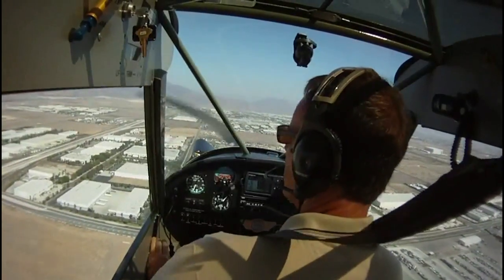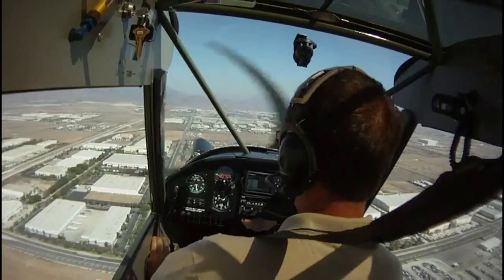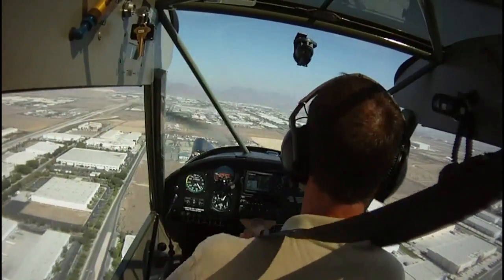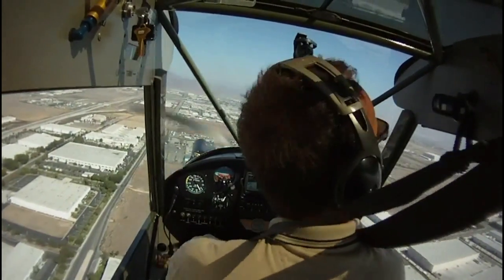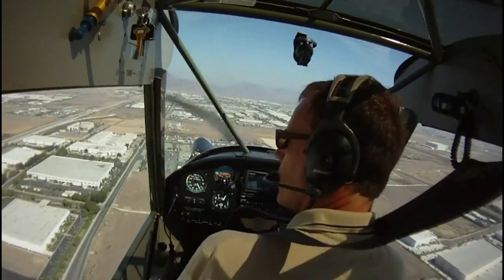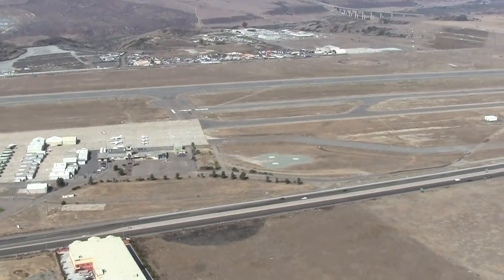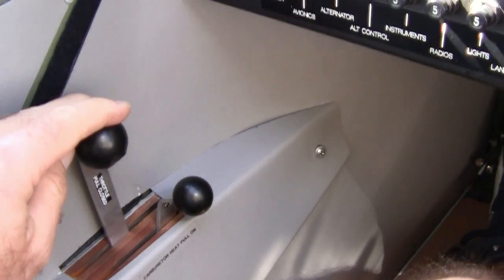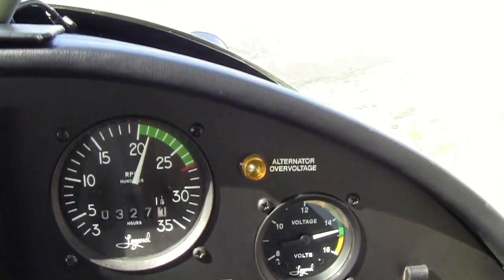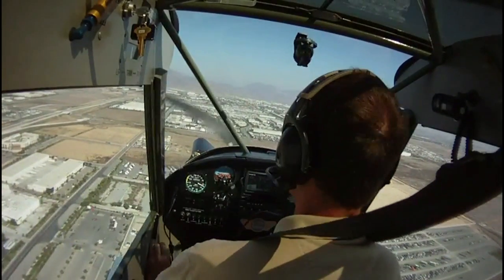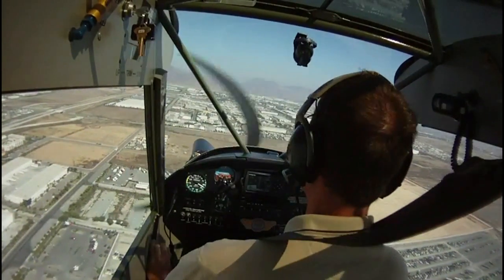Down here at Brown Field in the pattern for 2-6 left at traffic pattern altitude 1,100 feet. We've done our GUMPS check: gas, undercarriage, mixture, props, switches, seat belts, fuel, all looks good. We've been cleared for a touch and go on 2-6 left, so as we get abeam our touchdown spot, we're going to bring the carb heat on and slowly bring the power back. It's a slow, constant descent on glide path, and in this airplane we want to come down for a 3-point full stall landing at 55.